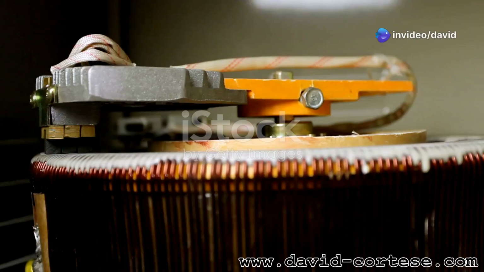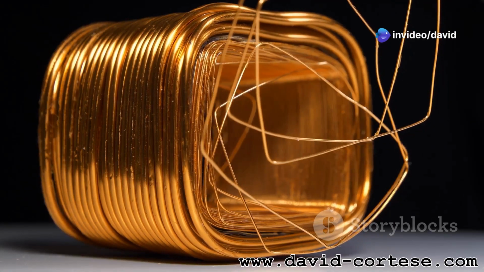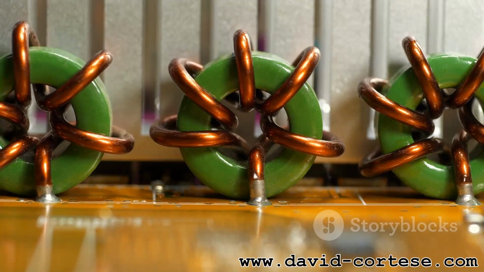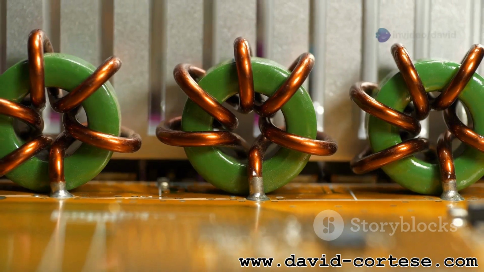Next we have the inductor, the master of magnetism in our RLC circuit. This component is basically a coil of wire, often wrapped around a core of magnetic material. When electrical current flows through the inductor, it creates a magnetic field around the coil.